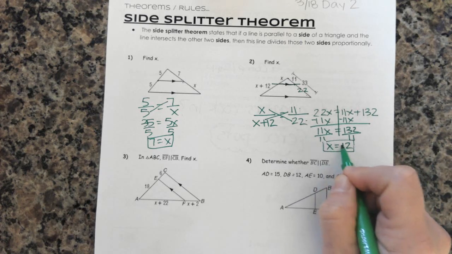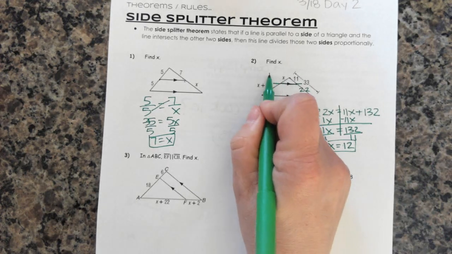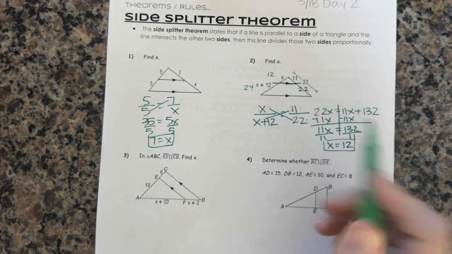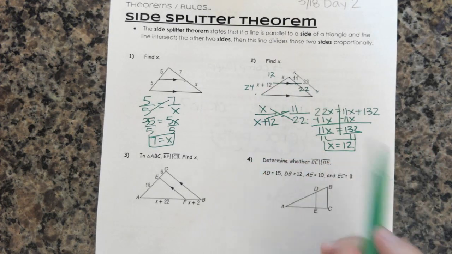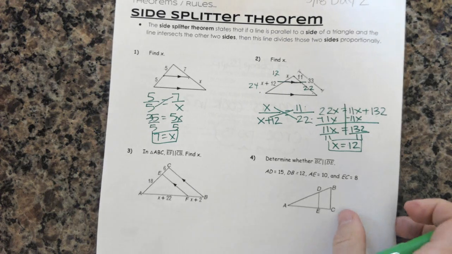Okay, so now I know if x equals 12, I could plug it back in. This side is 12, and this would be 24. So it works out. This is half as big as that. All right, good. So let's try the next one.